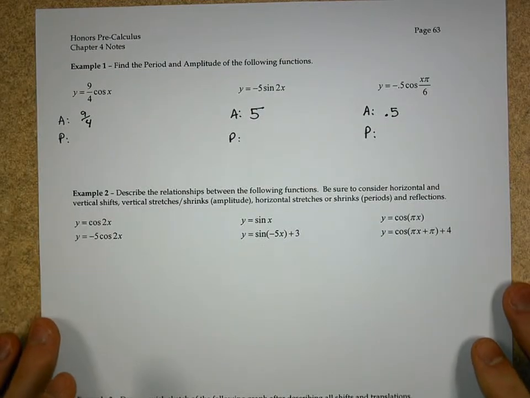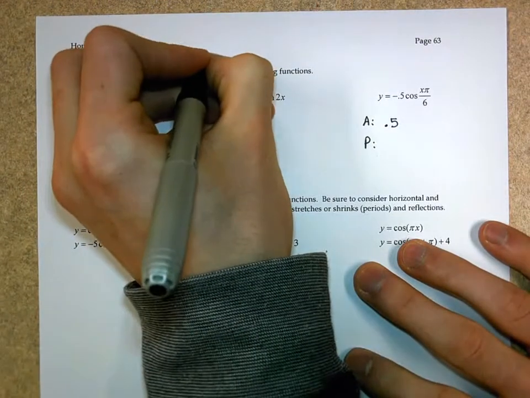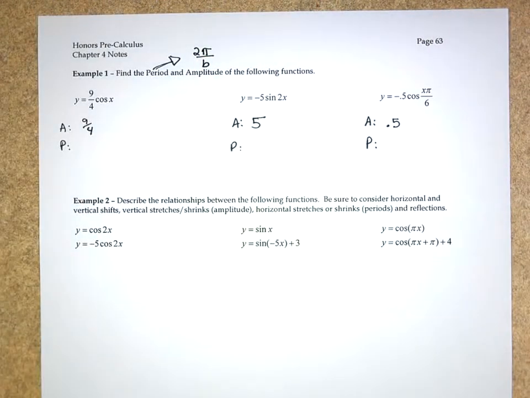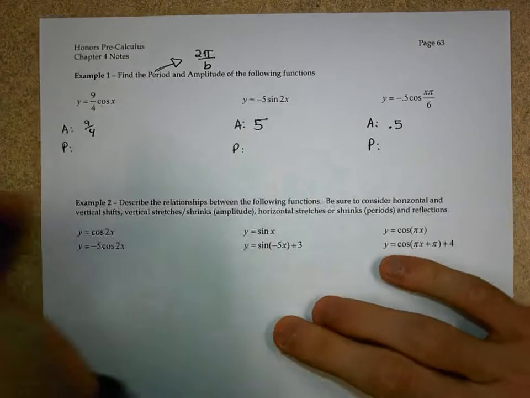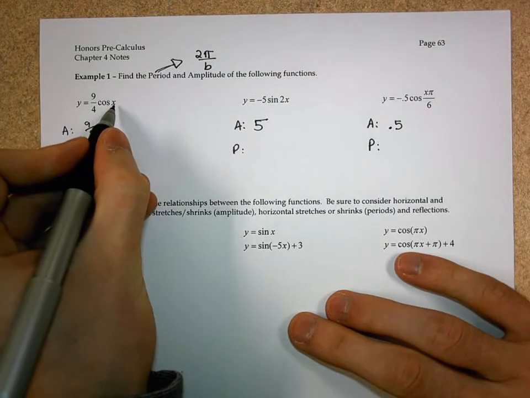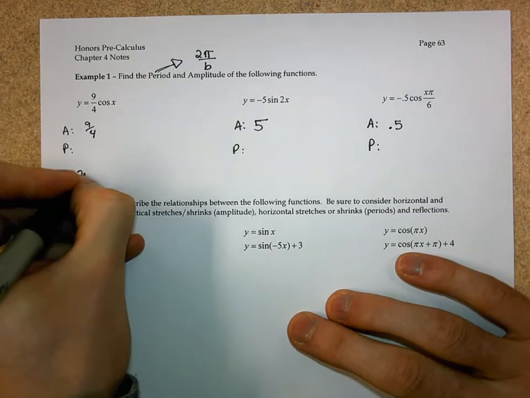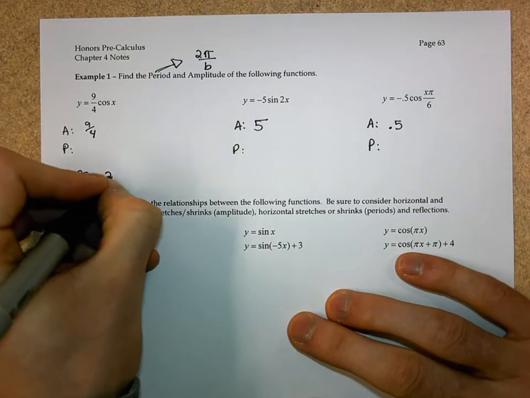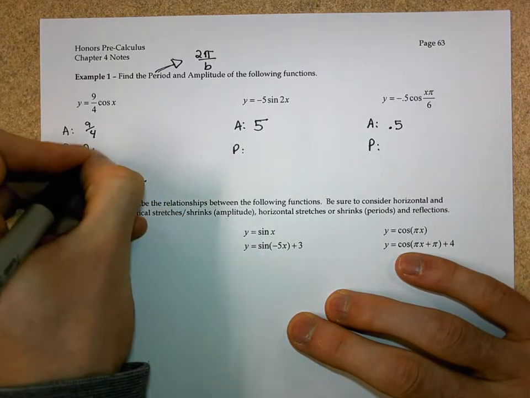The period then, we always find the period of sine and cosine by taking 2 pi divided by b. So we're going to find the b values in each of these. And the b values are what's attached to the x. So right here, the b value is going to be 1, because that's a 1x. So my period is 2 pi over b, which is 2 pi over 1, which is just 2 pi.